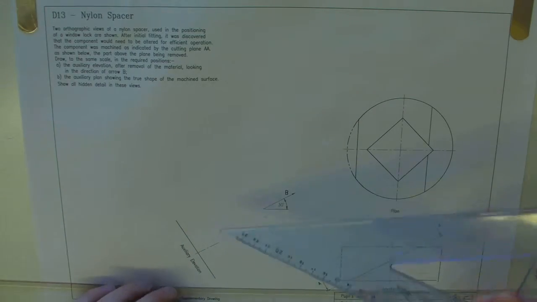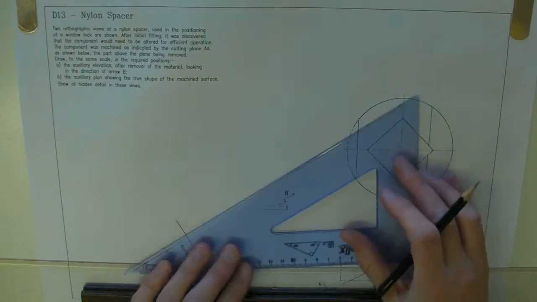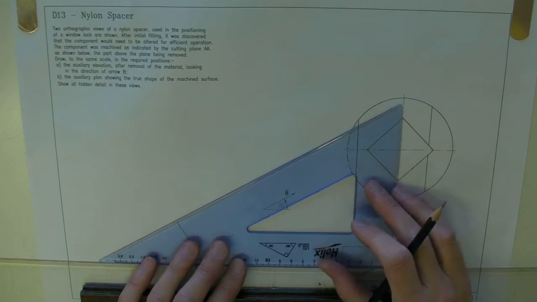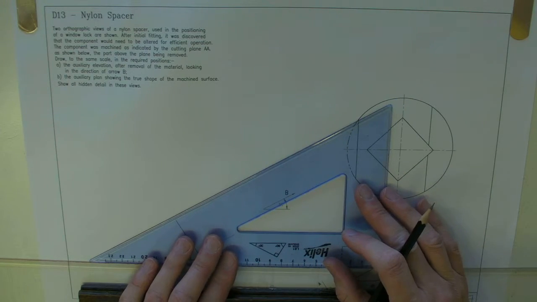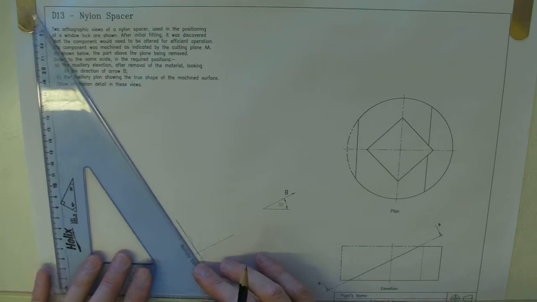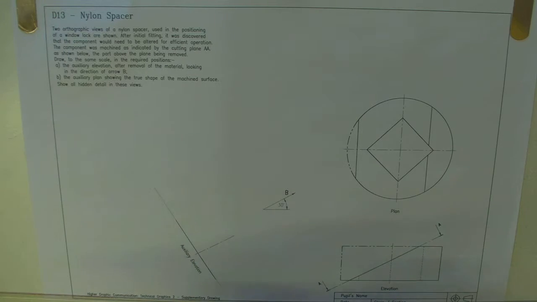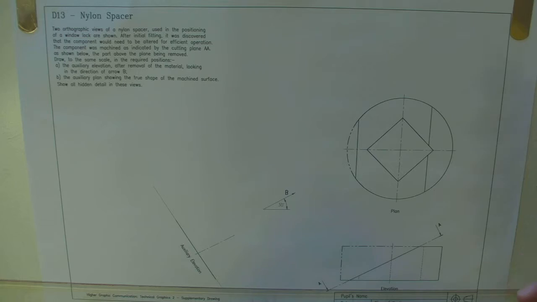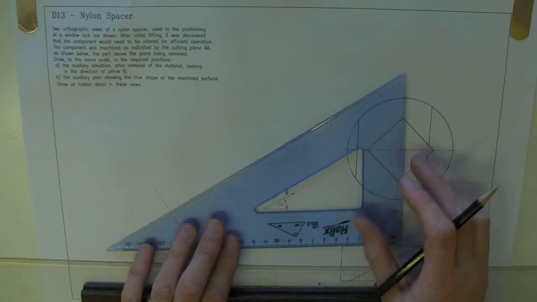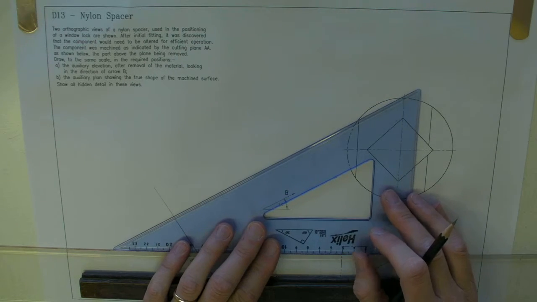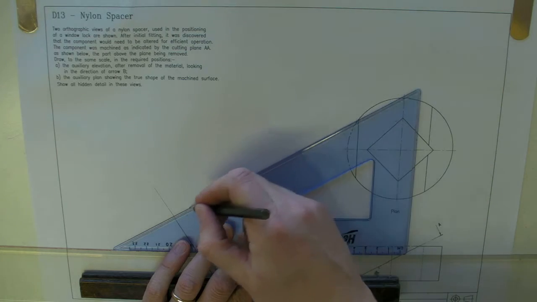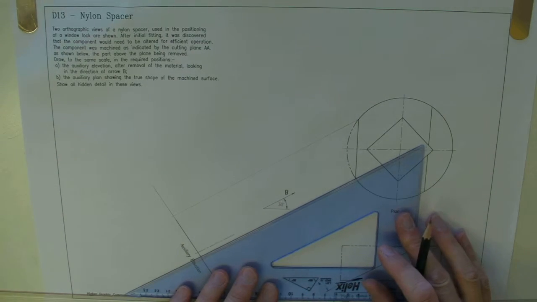So what we do is we project from here down, okay? And what I'll do first of all is extend this line, because this is going to be the bottom of the elevation, and I'm going to project down initially from all the key points. So from this edge here and this edge here.